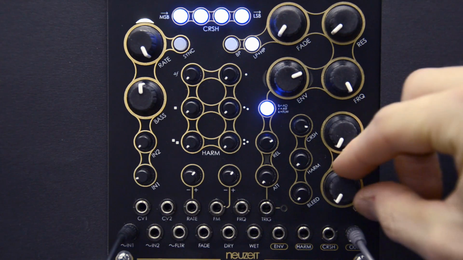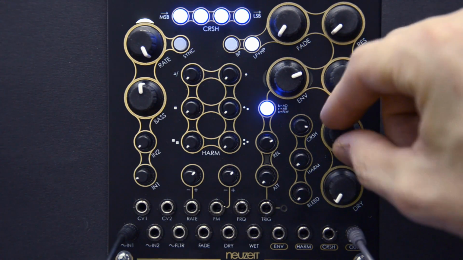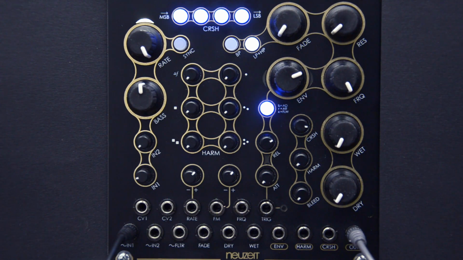So this is the dry signal, and this is the same signal going through the Bitcrusher. The filter is fully open and lets all frequencies pass through without affecting the sound.